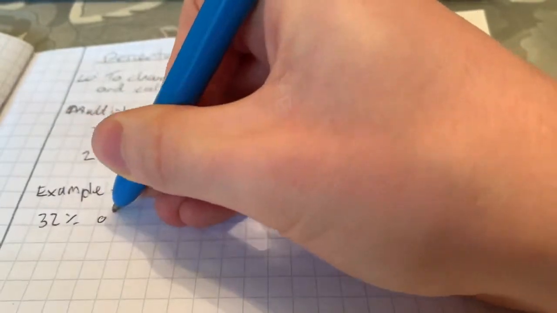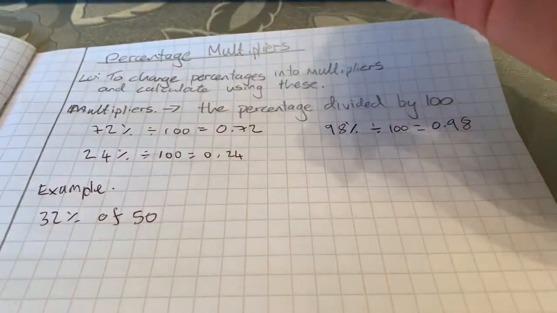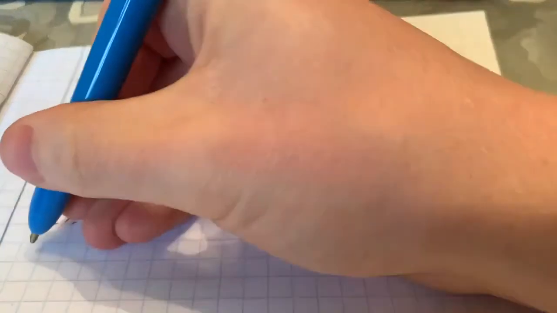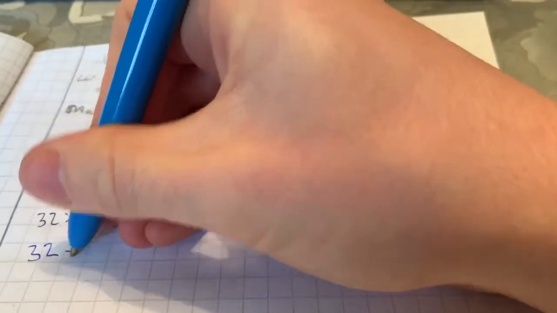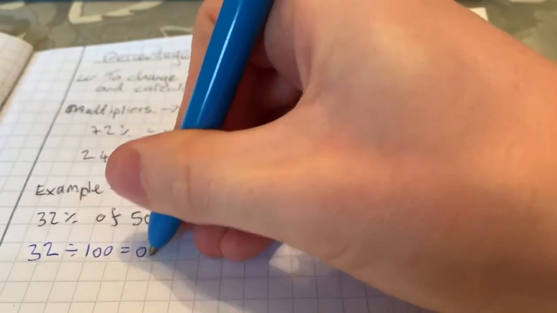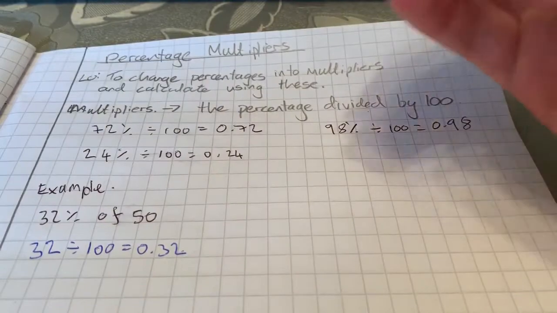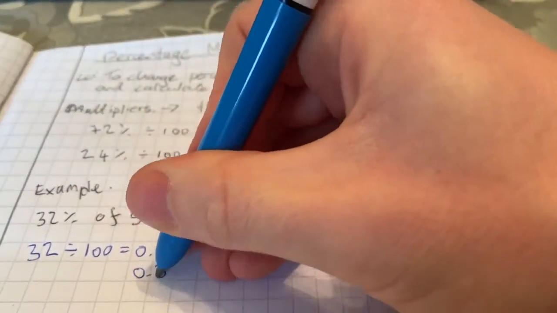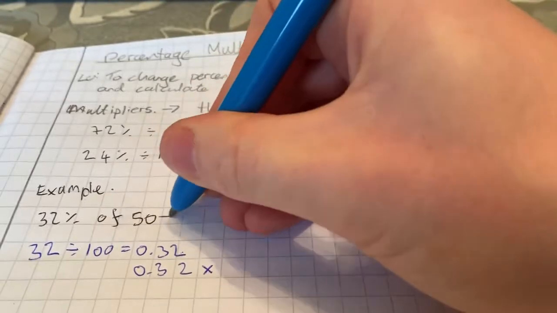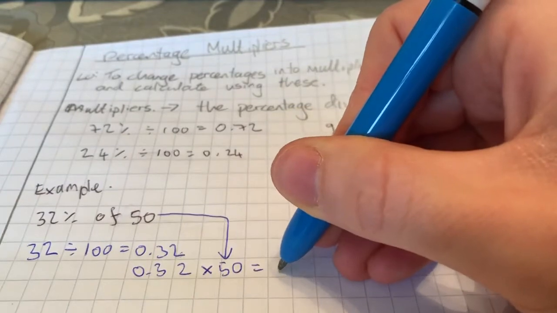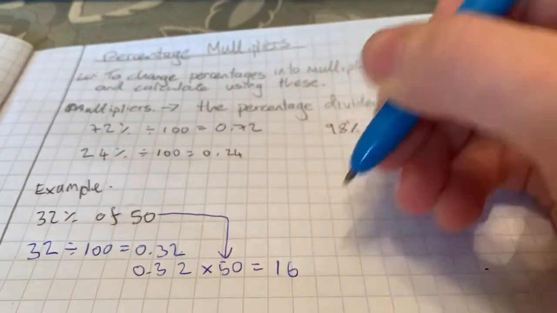All right, so 32% of 50. What you do is you take your percentage, so 32. I'll change colour there. So 32, you divide that by 100 to get 0.32. And then once you got that, that's your multiplier. That's what you're using. You do then 0.32 times by that original number, so by the 50. Now you could do that on the calculator, but the answer should be 16.